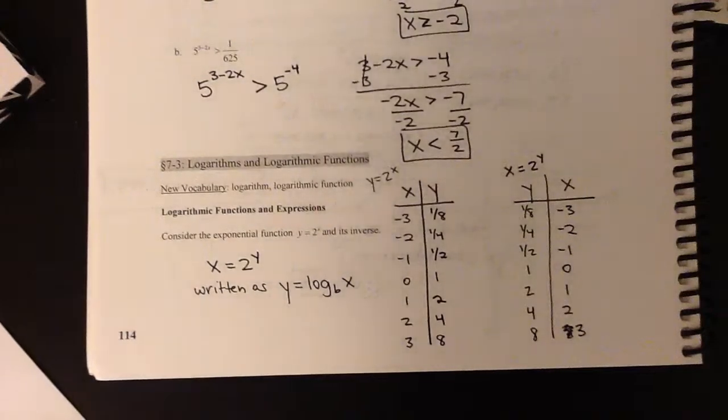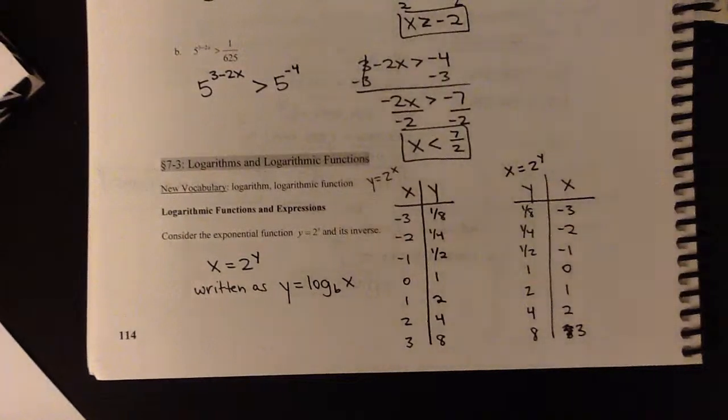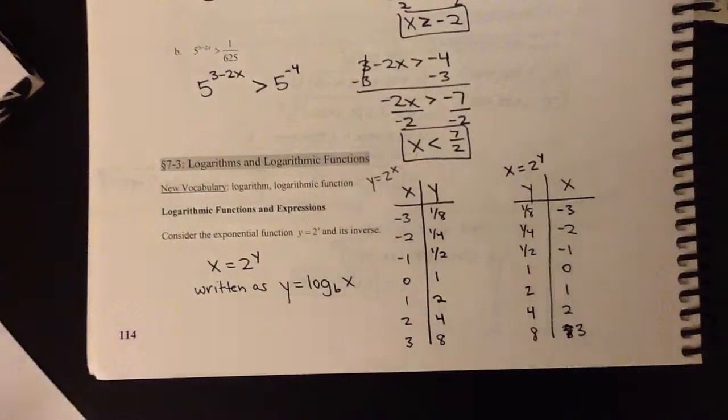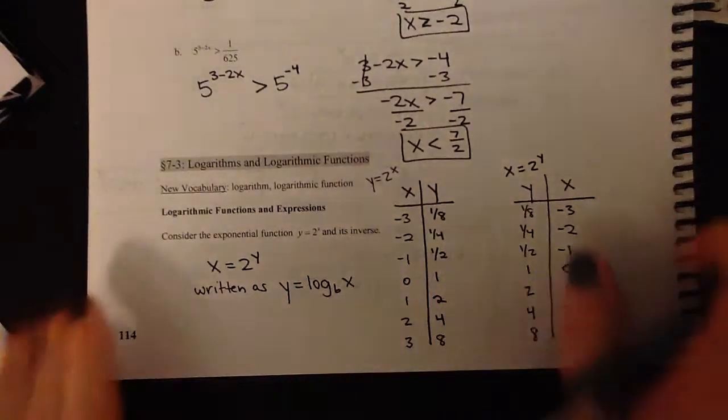It's literally written as log base b of x. That's the way that you will always see that. So this is a logarithmic function. We call y the logarithm of x, which is basically like a missing power. We're going to define that on this next page here.